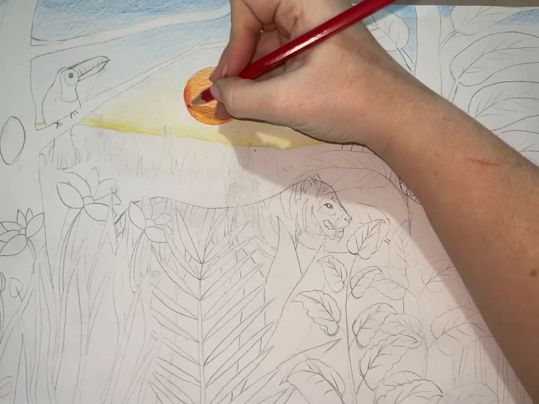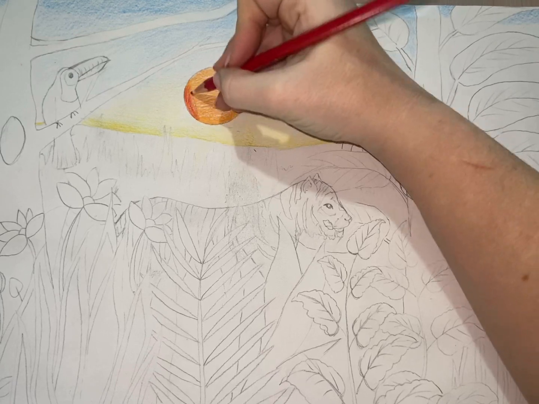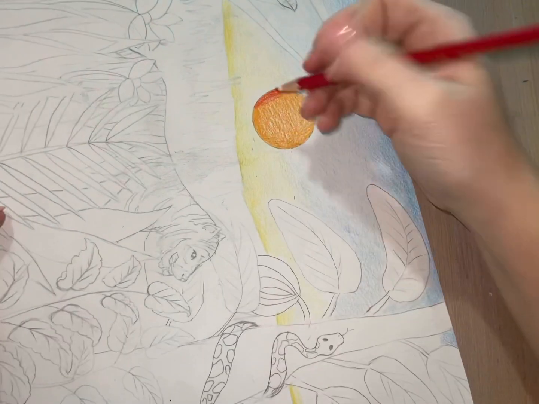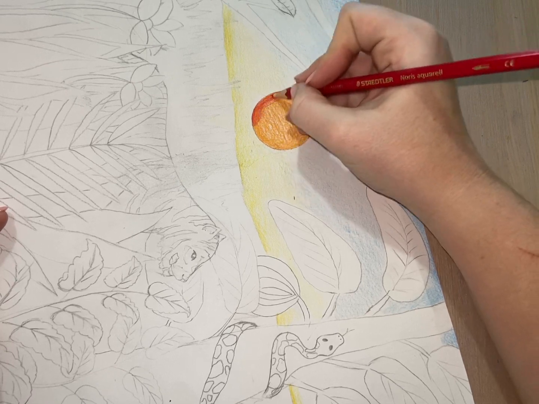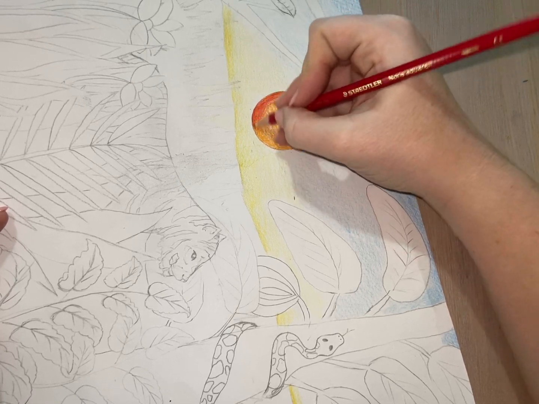We're going to go around the outside. Nice mid pressure. Don't press really hard, we want to see some of this orange coming through.